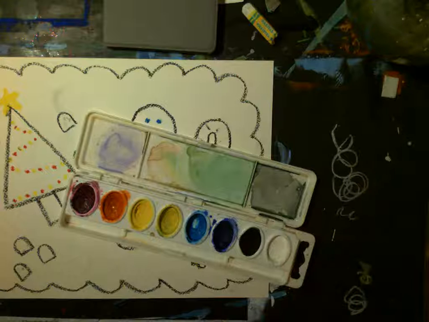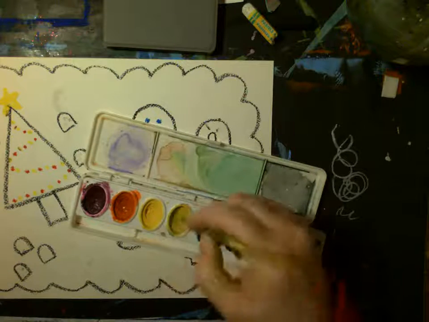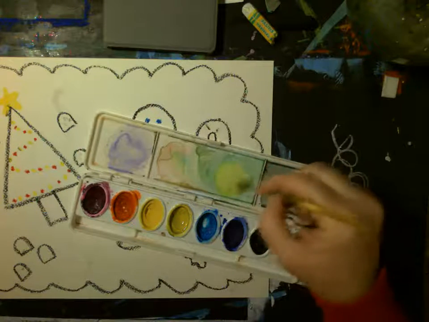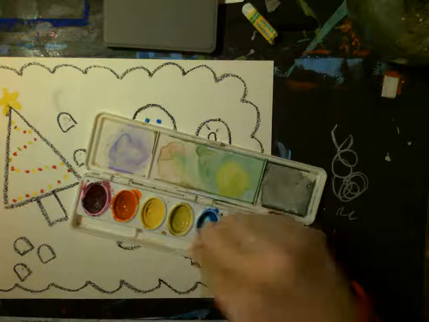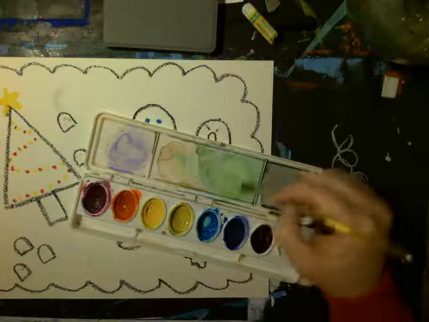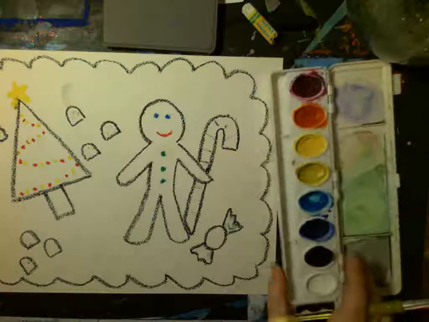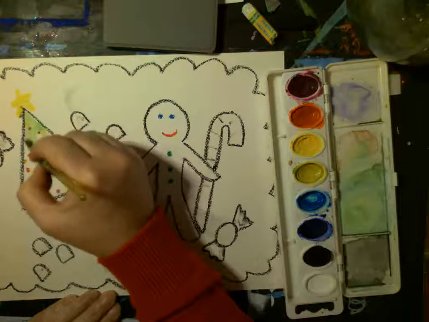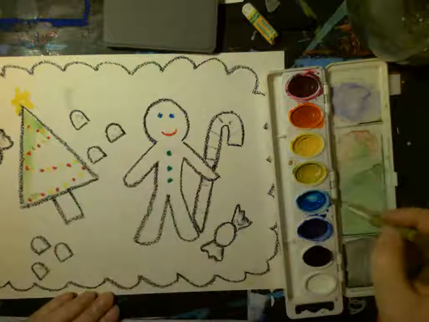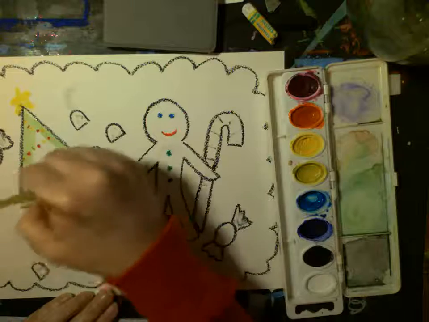So I'm going to start with green. To make green, you use yellow and blue. Just going to put some yellow down here and add some blue. Now, if you don't have mixing paints, which you probably don't unless you take a different art class with me, feel free to just use your green out of your paint. Or you can do your Christmas tree in pink or whatever color you want to.